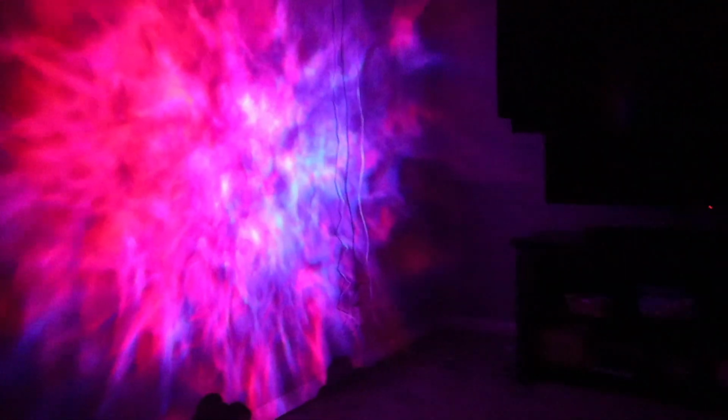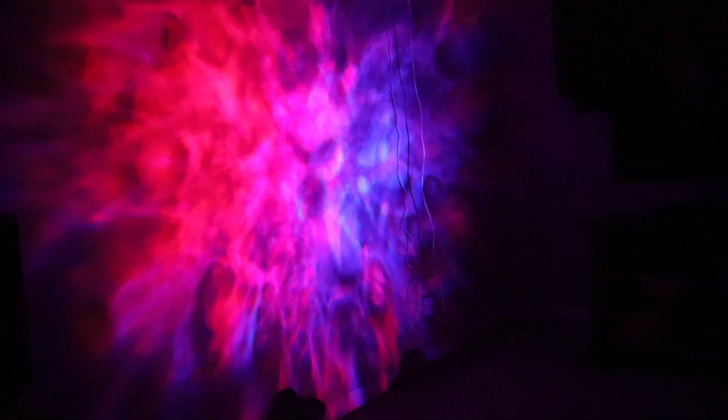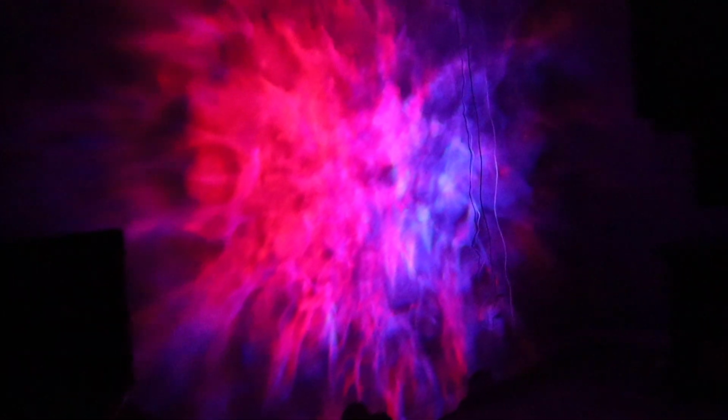Oh, there we go. All right, I have the last one plugged in. Now, this is the atmosphere one. That looks really good. I love the way that waves. It actually looks like a blob on my wall. If you were seeing this in person, it looks 3D. It looks really, really good.